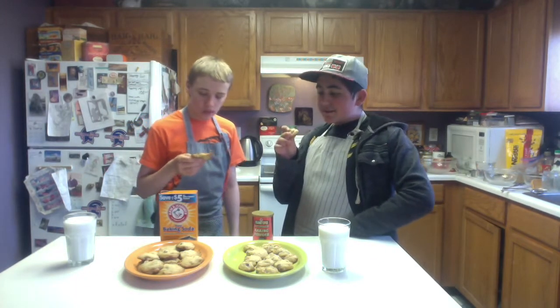The baking soda ones are rather thin. And the baking powder ones are quite thick. Now we're going to taste both of them. This is really good. It's sort of crunchy, but at the same time it just melts in your mouth. This one is rather crunchy and it kind of pops in your mouth.